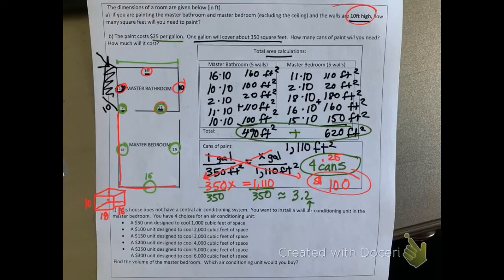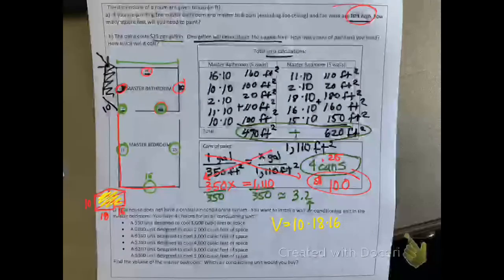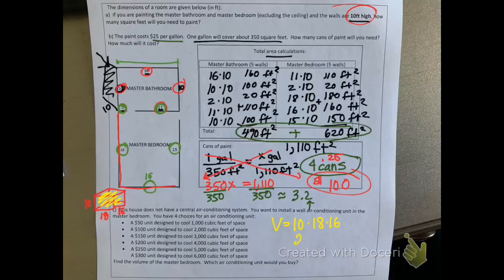We're going to be replacing the air conditioning, which cools the entire space, right? So that would be the volume of the master bedroom. Let's see what the volume is. 10 by 18 by 16, you're multiplying all 3 numbers together, and you get 2,880 cubic feet.